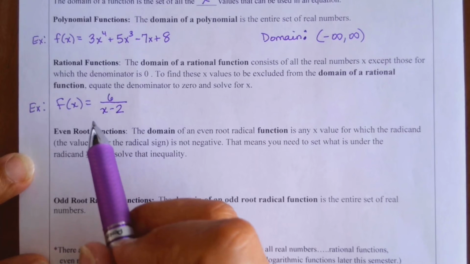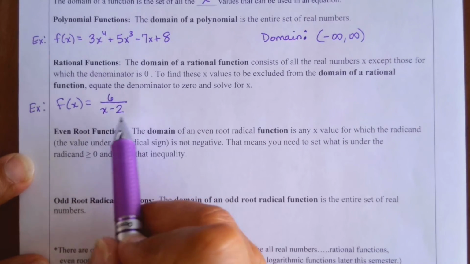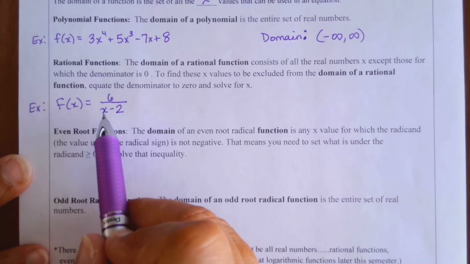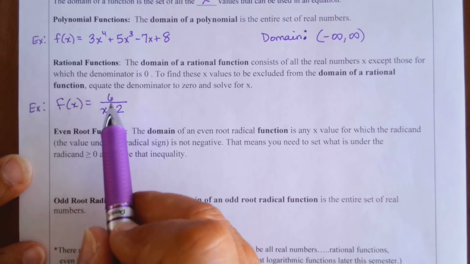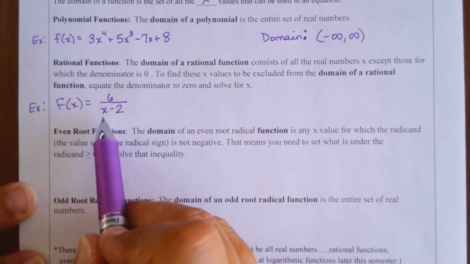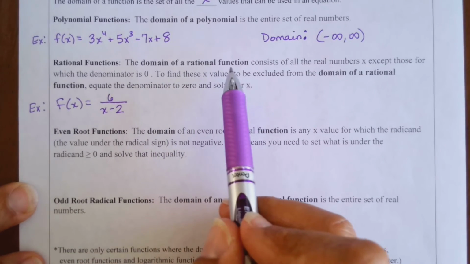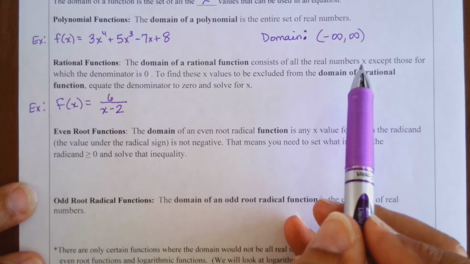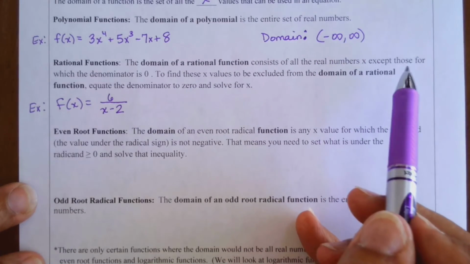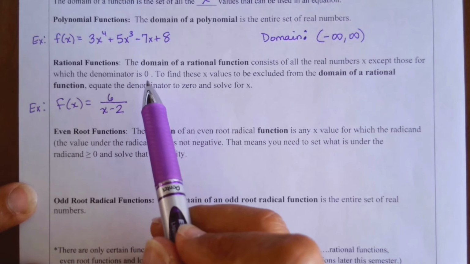All right, so a rational function is when you have a fraction, but in the denominator you have a variable. Okay, that's what makes it rational. If you just had 6 over 5, that's not a rational function. Rational functions have to have a variable in the denominator. The domain of a rational function consists of all real numbers of x, except for those in which the denominator is 0.